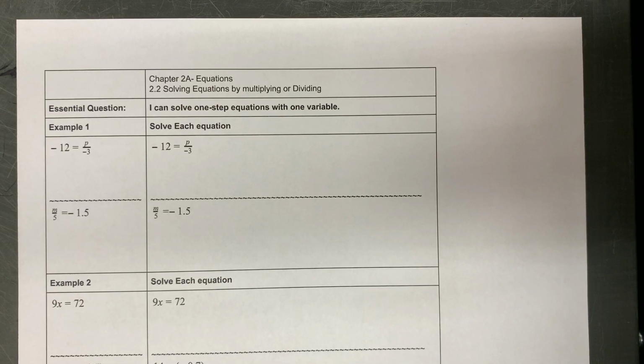Hello, algebra students. Welcome to Chapter 2A, Equations, 2.2 guided notes, solving equations by multiplying or dividing. Our essential question is still the same: that I can solve one-step equations with one variable. In this situation, though, we are working towards solving with multiplication and division instead of addition and subtraction. Let's dive right into example number 1.